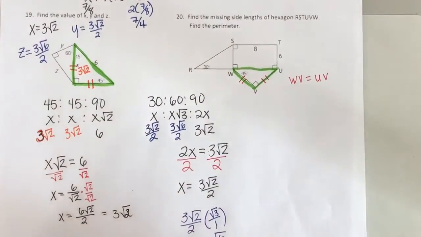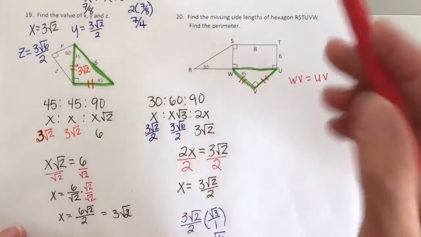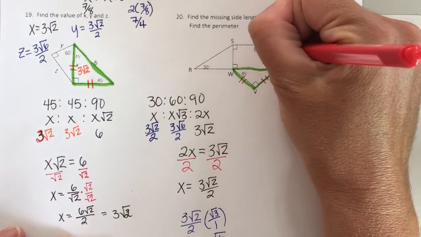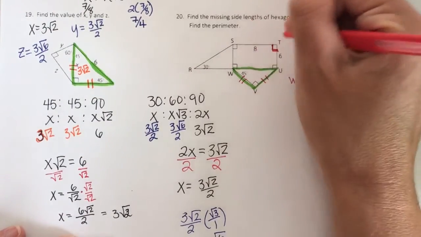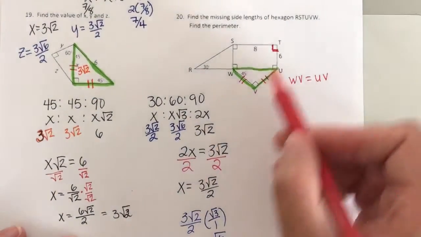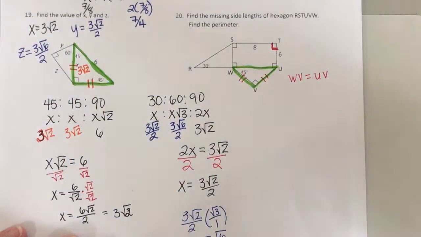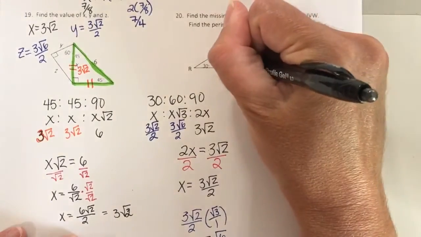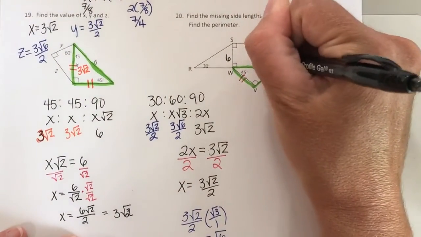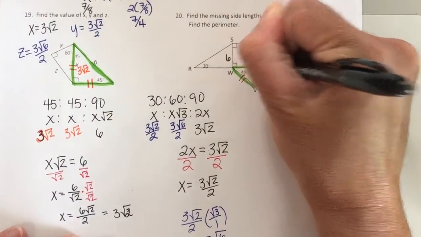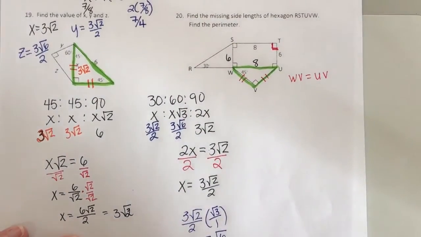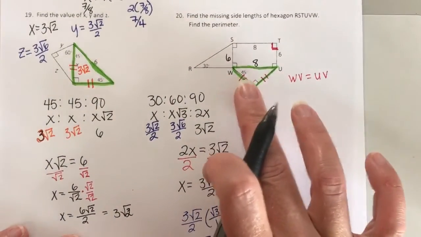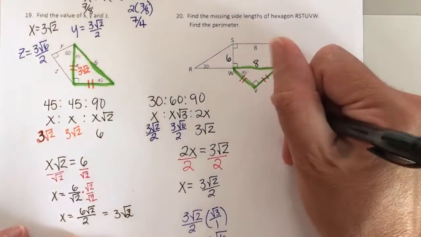Okay? Well, also, again, I'm really not assuming anything. Since I have 3 right angles, that means that this segment also has to be perpendicular. So it looks like I have a rectangle in this picture. So if this segment is 6, then this segment length has to be 6. And so if this one's 8, then this one has to be 8. So that's important because that's going to help me find what WV and UV are.